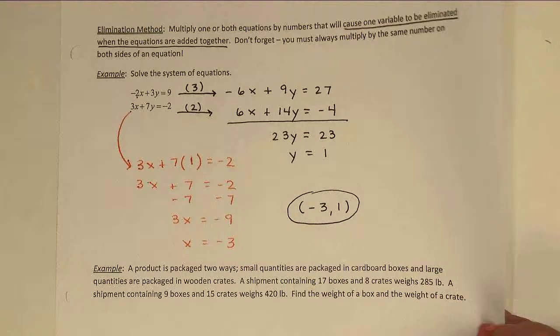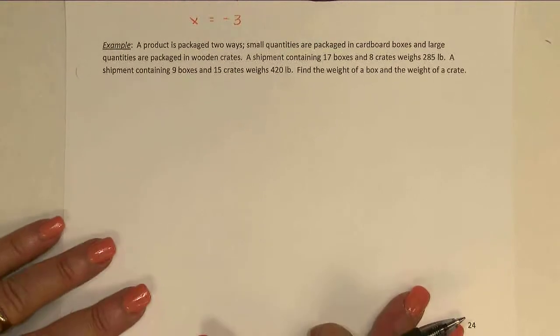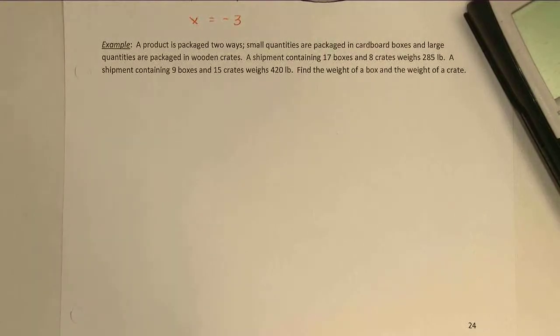All right, toward the bottom of the page here is an example of an application that results in a system of equations. Let's take a look at that. We have a product that can be packaged two ways: small quantities in cardboard boxes, large quantities in wooden crates. A shipment containing 17 boxes and 8 crates weighs 285 pounds. A shipment of 9 boxes and 15 crates weighs 420 pounds. We want to find the weight of a box and the weight of a crate.